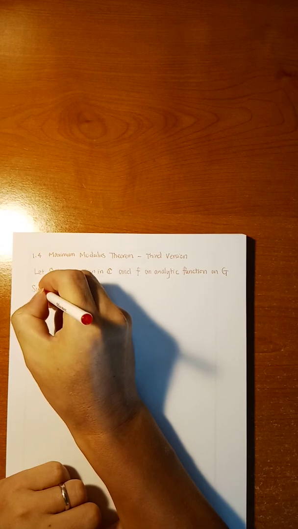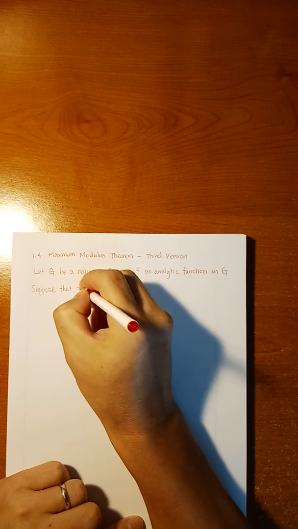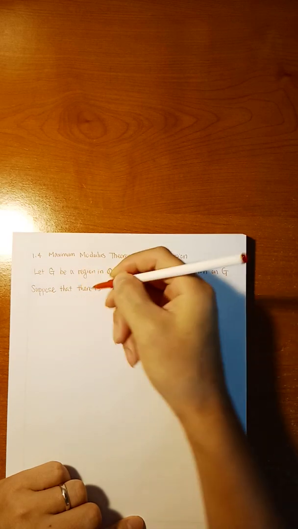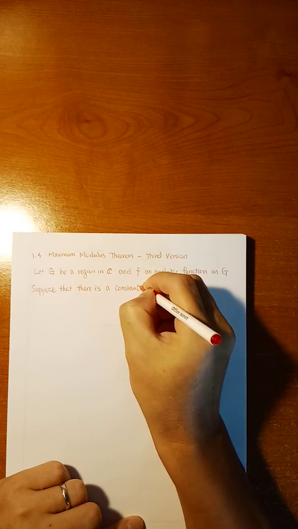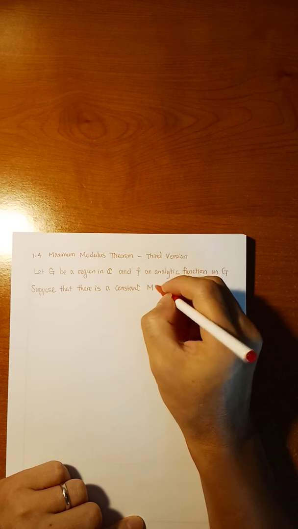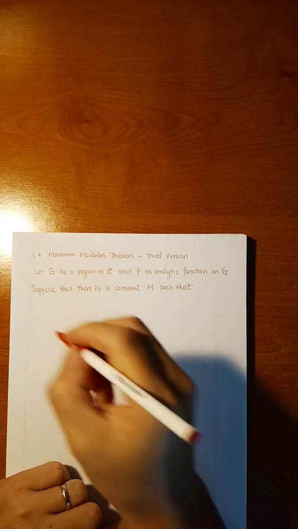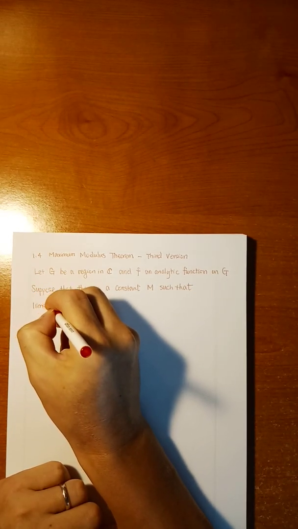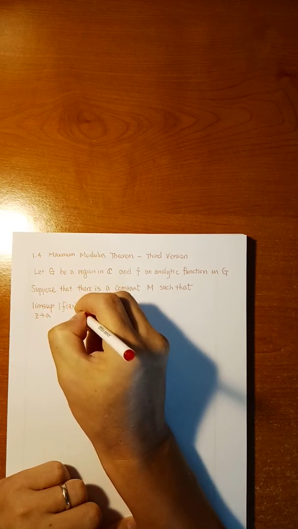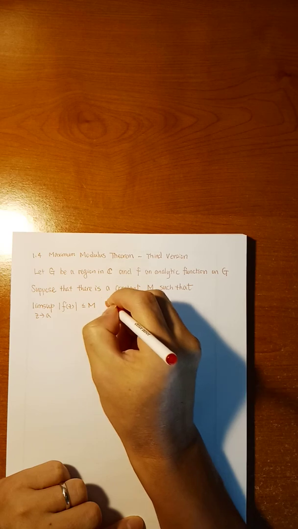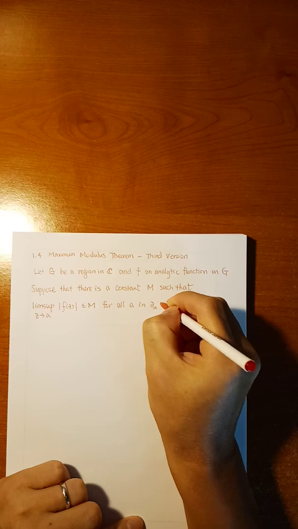Suppose that there is a constant M, capital M, such that the lim sup as z approaches a of the absolute value of f of z is less than or equal to M for all a in the extended boundary of G.